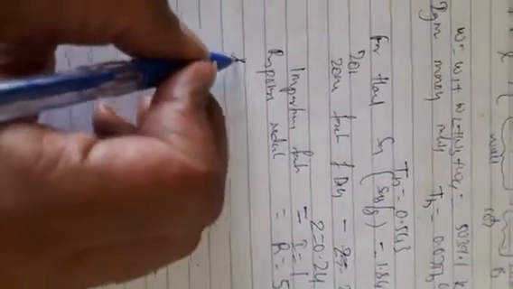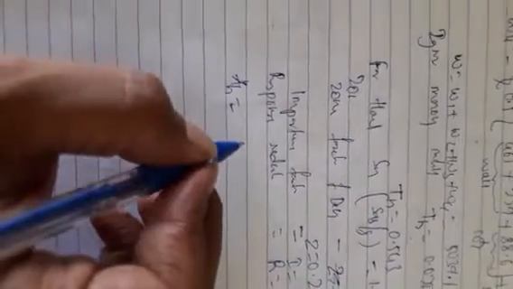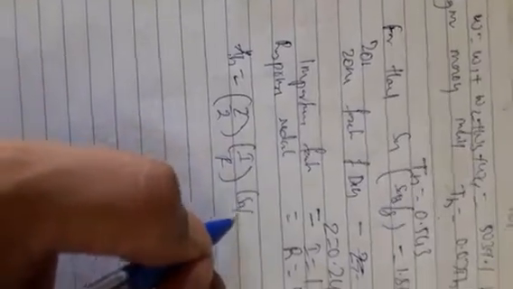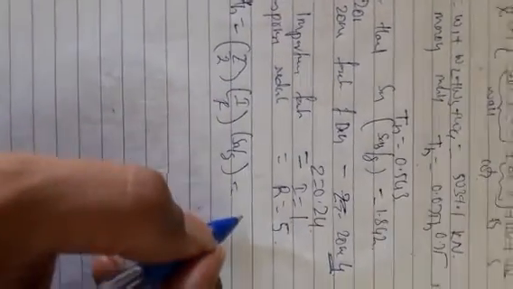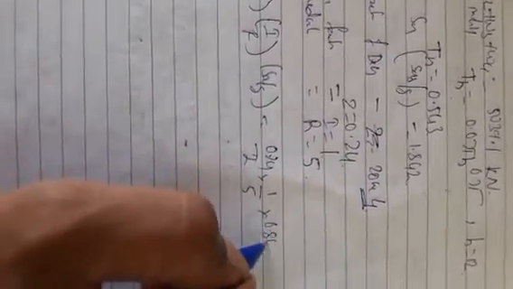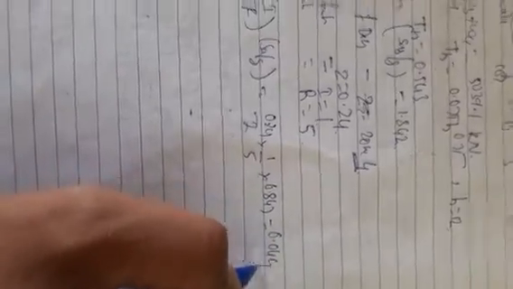So calculate AH. AH is equal to Z by 2 into I by R into SA by G. So Z is 0.24 by 2, I is 1 by 5 into 0.847. So you get the value 0.044.